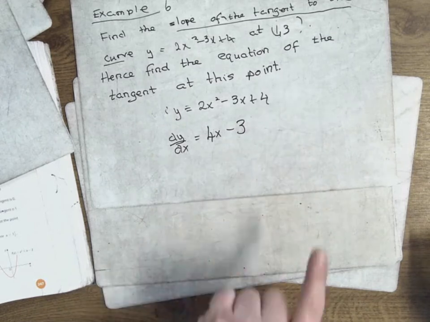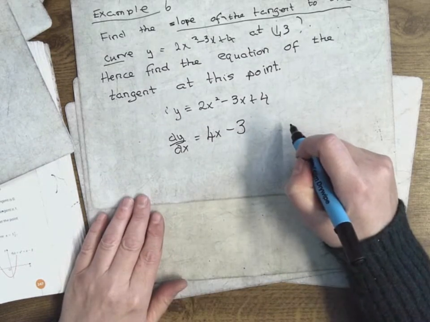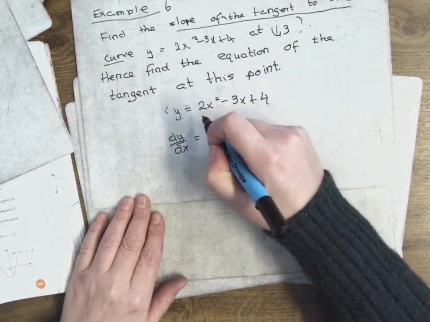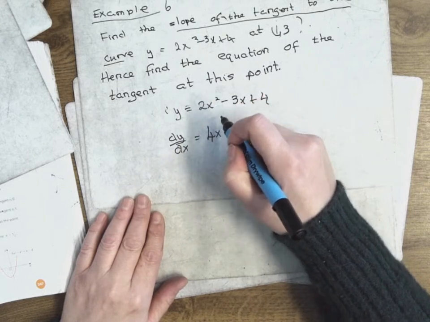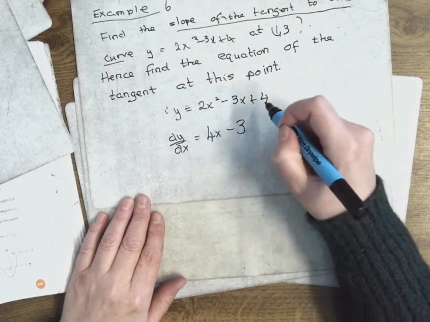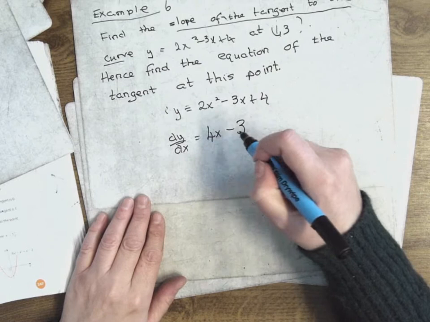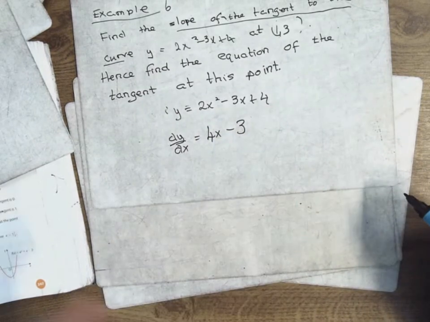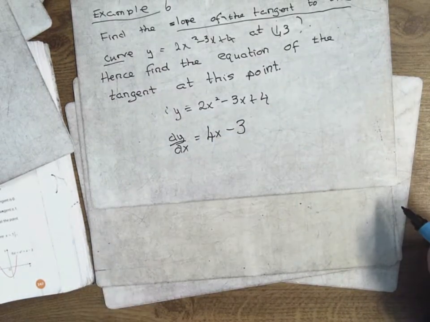So the 4 becomes a 0. 2 by 2 gives you 4. Reduce the power by 1, so it's now x to the power of 1. And then in the next term, you just get the number in front of it. And the number 0. Okay, right.